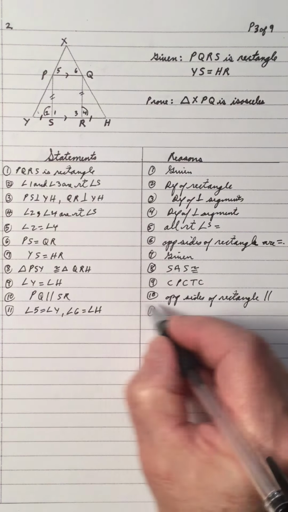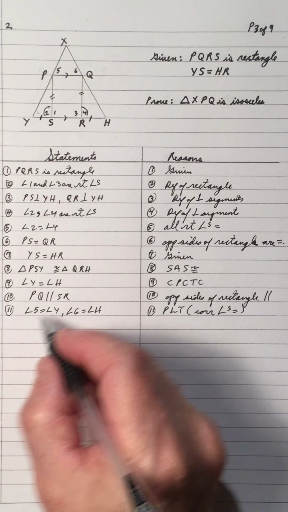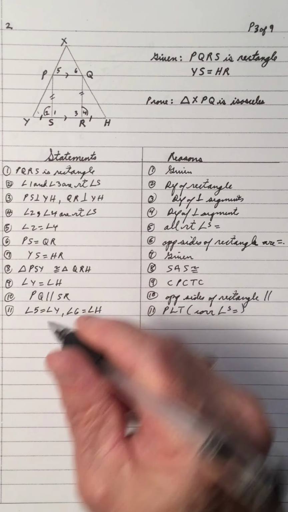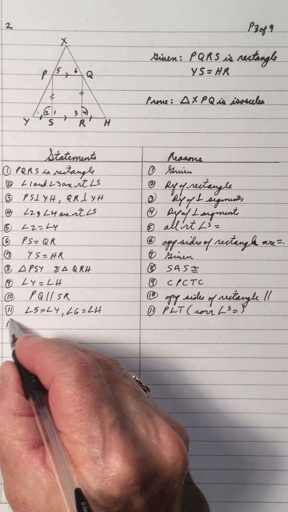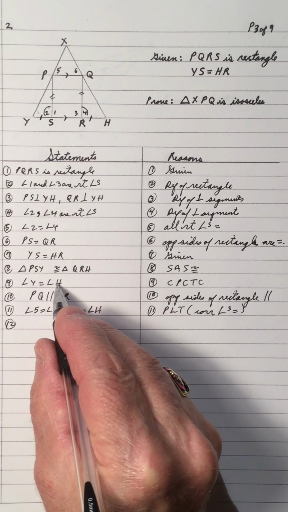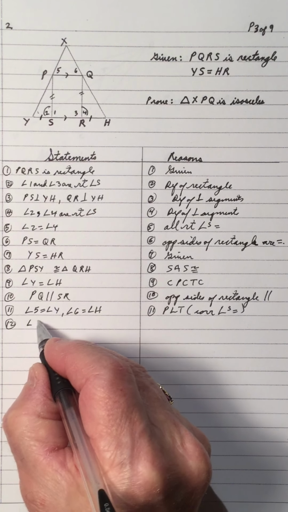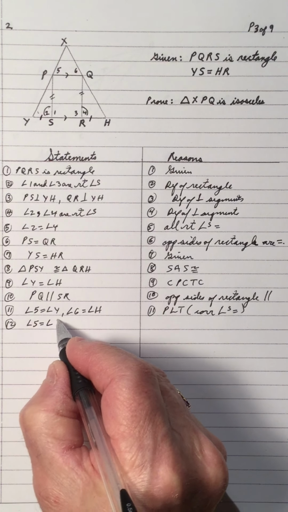And there's a PLT, but these are corresponding angles because they're on the same side of the transversal. Corresponding angles are equal. And as a result, notice, right here we have Y is equal to H. So we have Y is equal to H in number 9, 5 is equal to Y, 6 is equal to H. That means that 5 is equal to 6.